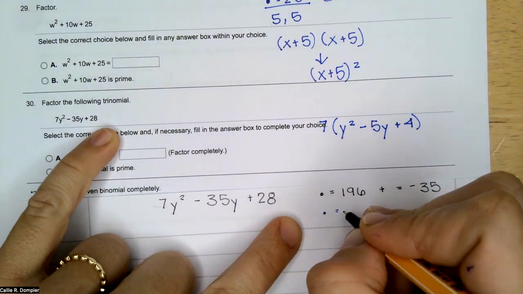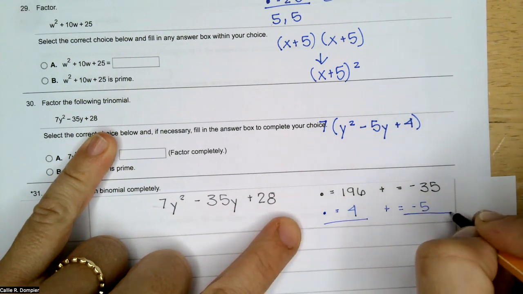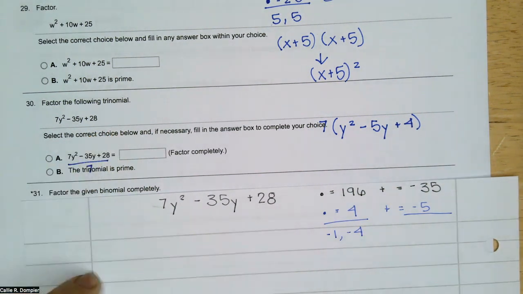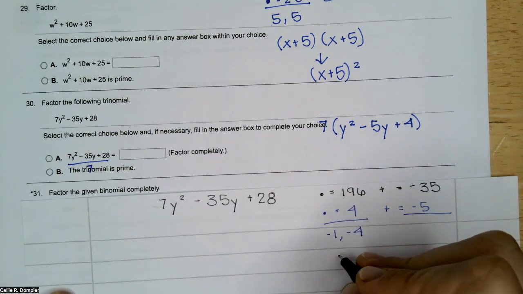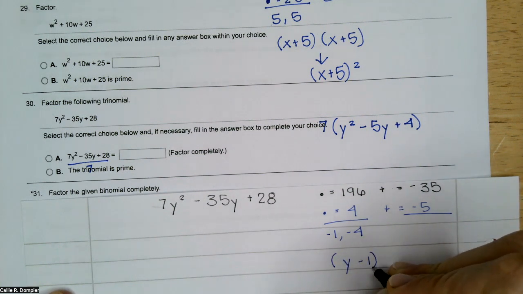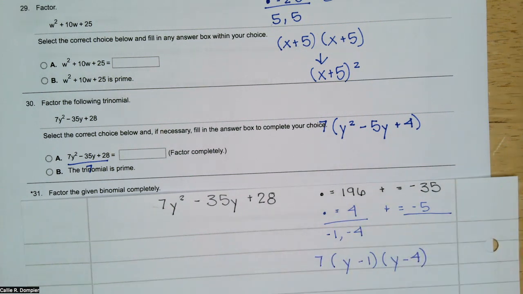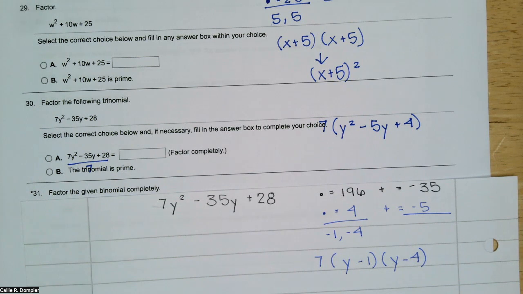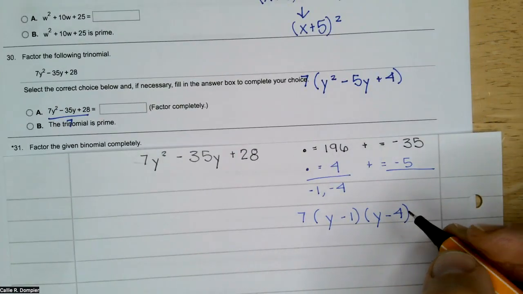It needs to multiply to equal 4 and add to equal negative 5. So now my numbers are negative 1 and negative 4, right? Negative 1 and negative 4 add to negative 5, and they multiply to equal positive 4. So now it is y minus 1 times y minus 4 times 7. Always make sure that I can't take all three of those numbers and divide them by a common denominator. Again, you can go back and make sure that this all multiplies out.